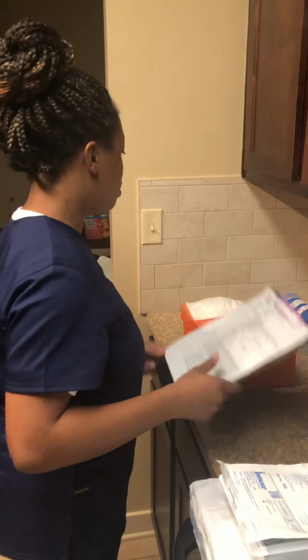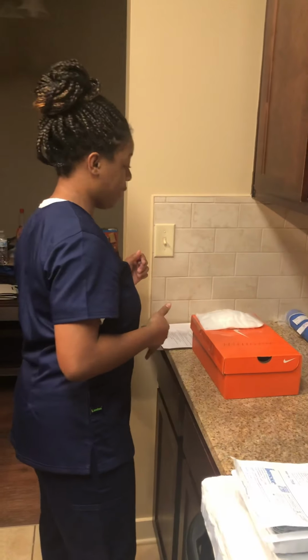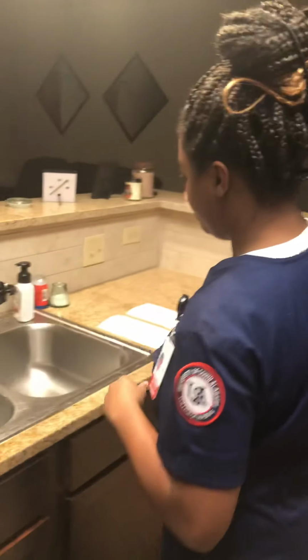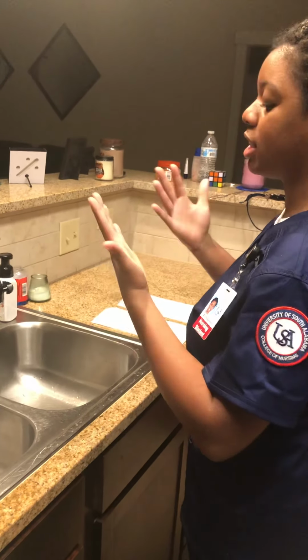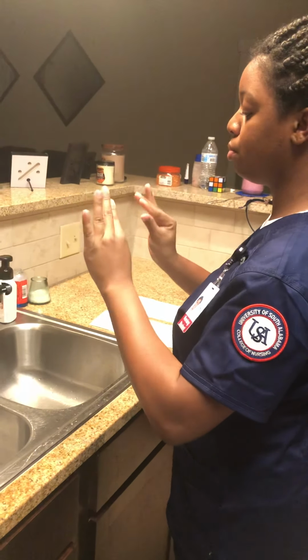I'm now going to perform hand hygiene, but before I begin, I'm going to close your curtain for some privacy. I am now going to begin hand hygiene. Before I start, I'm going to assess my hands for any cuts, abrasions, and I'm going to check my cuticles.